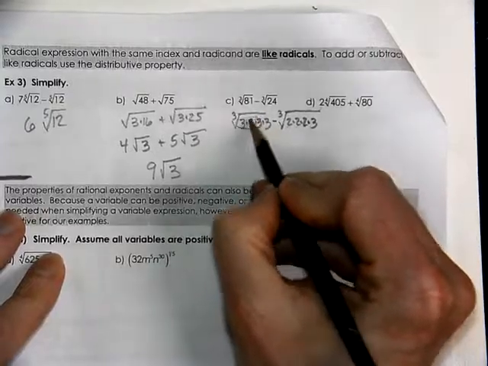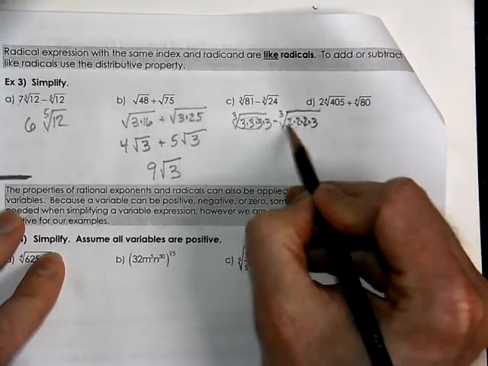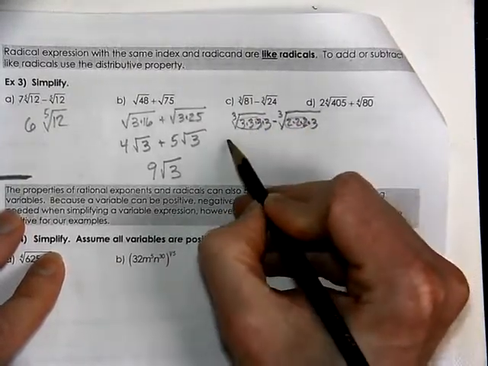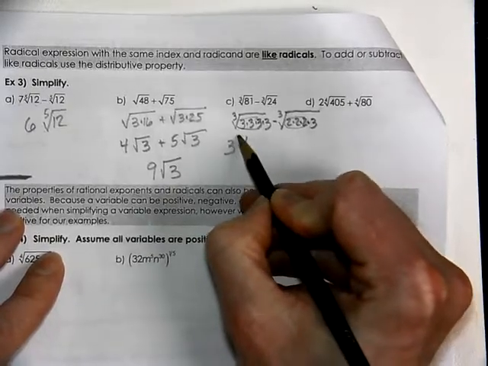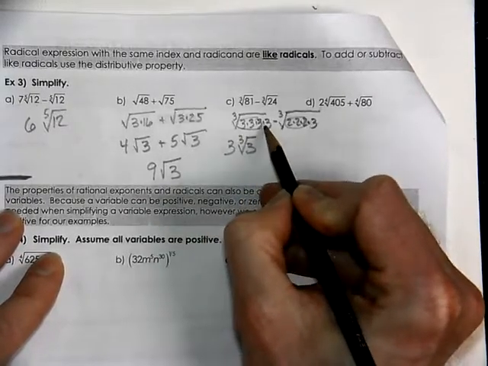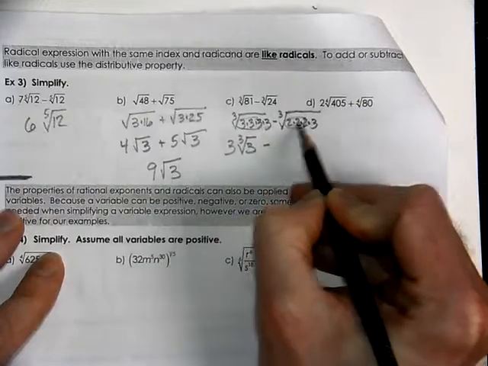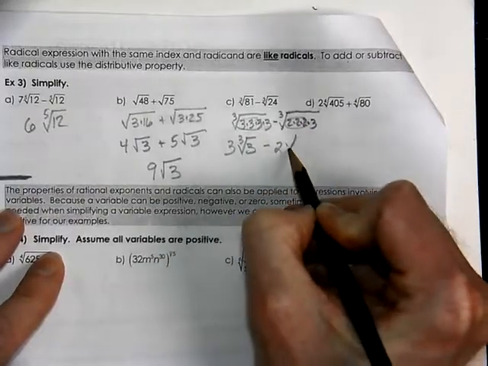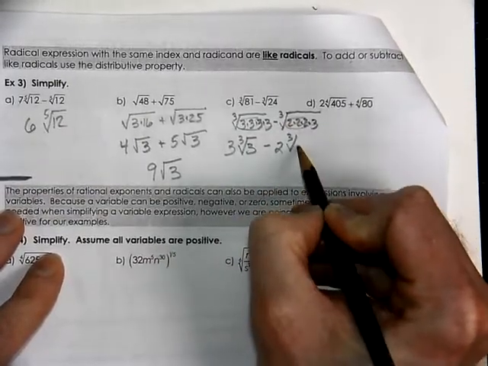We've got the cube root, 3 of a kind. We've got the cube root, 3 of a kind. So we're going to bring out the 3, which gives us the cube root of 3 left over, because a 3 was left over. We pull out the 2. We still have the cube root of 3.